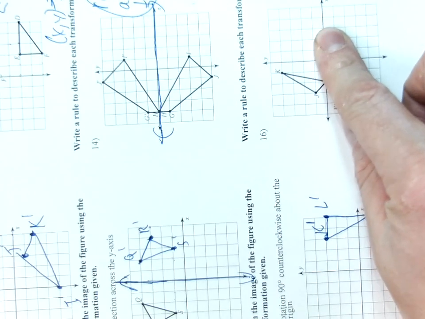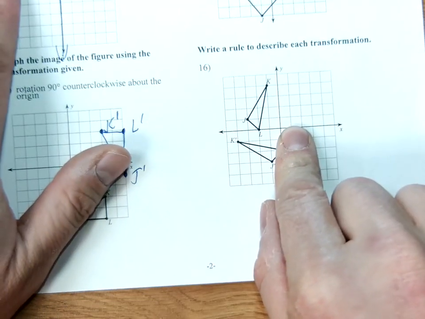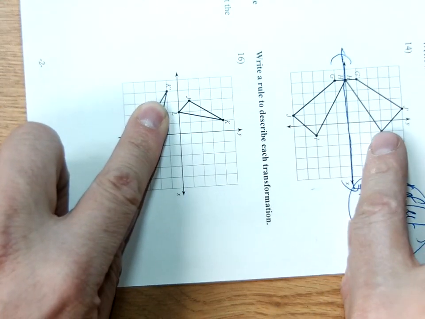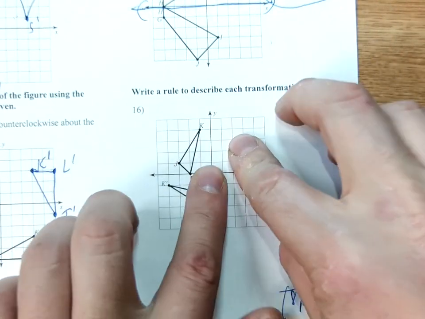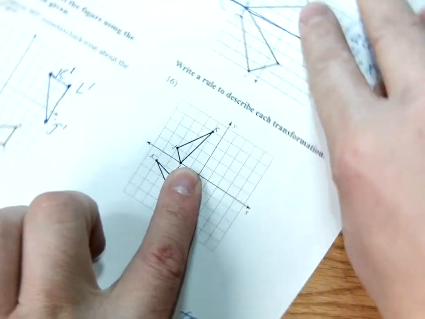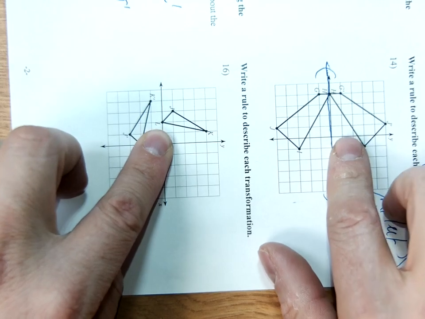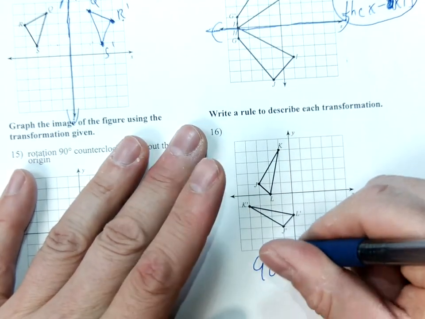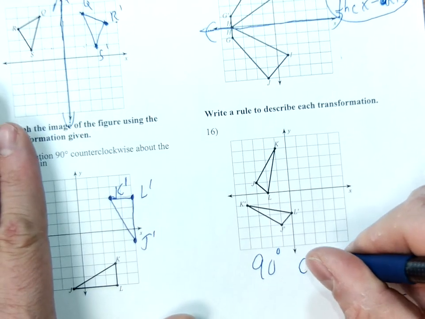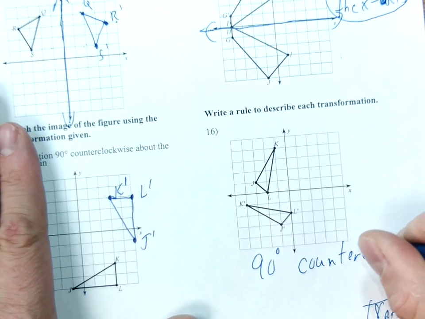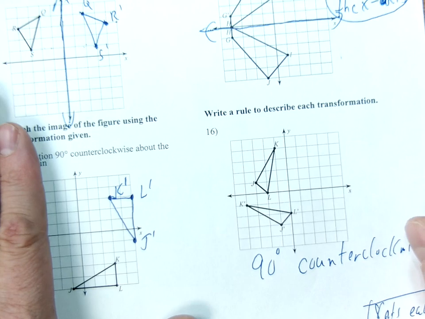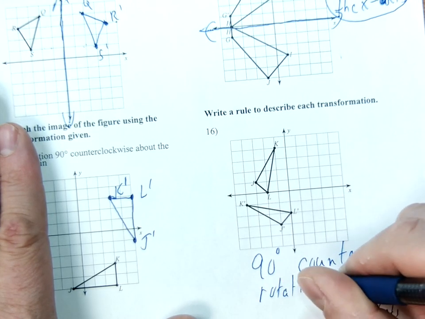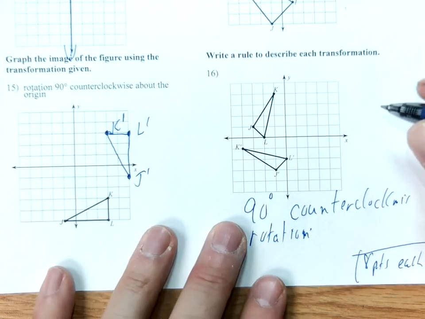And I go left. That is counterclockwise. If I had gone right, and I ended up in quadrant 1, so if this started off in quadrant 2 and ended in quadrant 1, to the right, that would be clockwise rotation. This is 90 degrees counterclockwise rotation. And again, rotation has a center of rotation. It's about the origin.